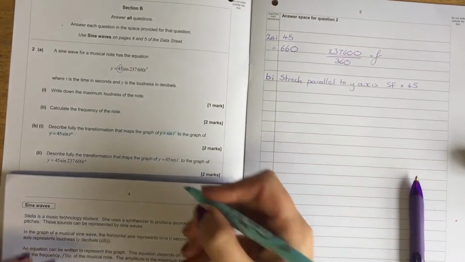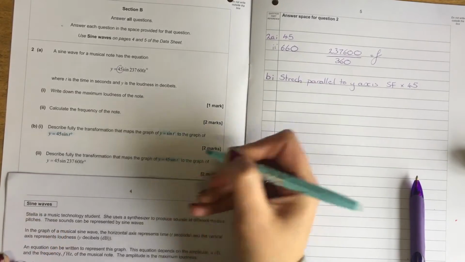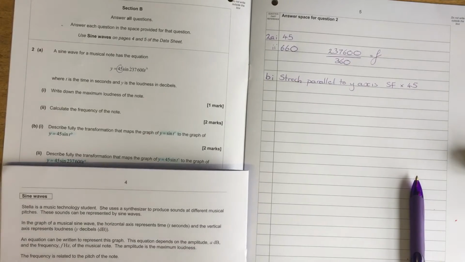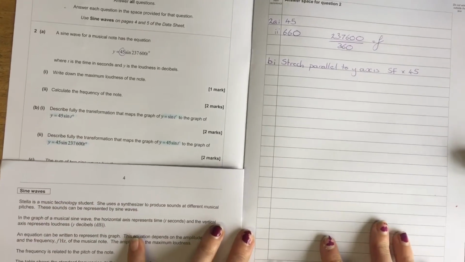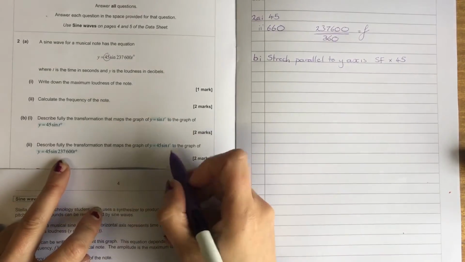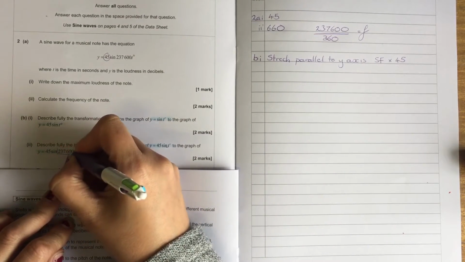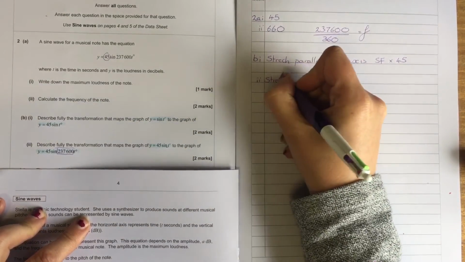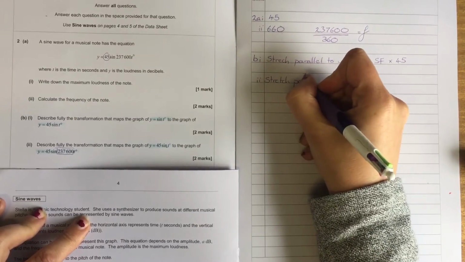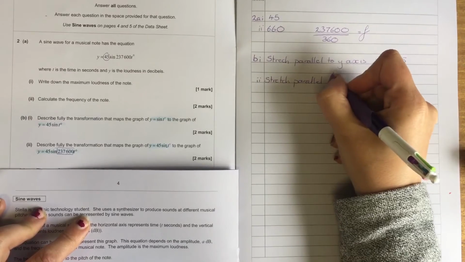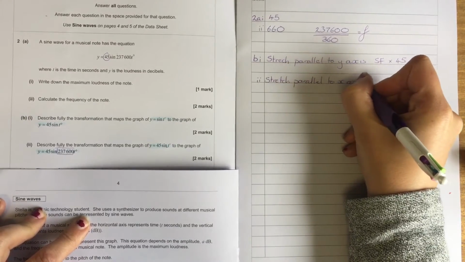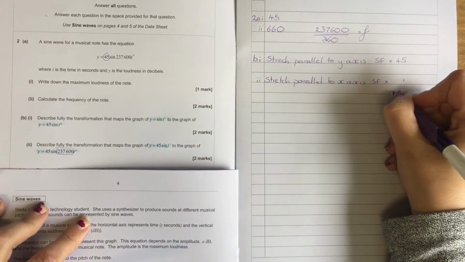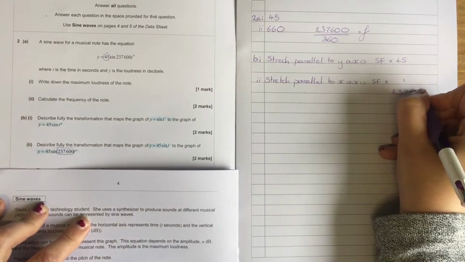And then secondly, we have a different graph, and so both of those have got the 45 in common. The translation is going to be the other bit, so we are translating this section here, so that will be a stretch parallel to x-axis, scale factor times by 1 over 237,600.